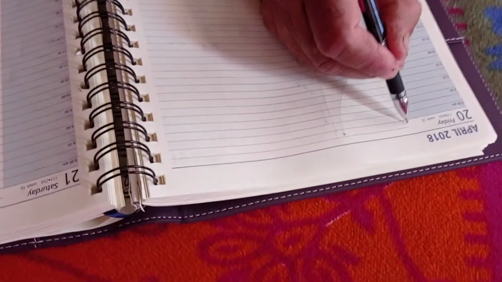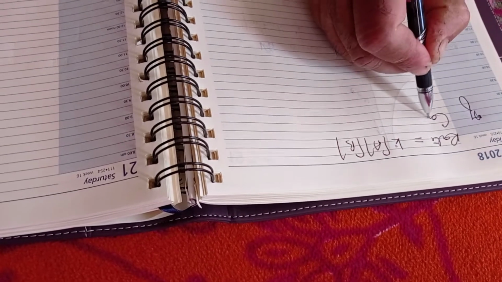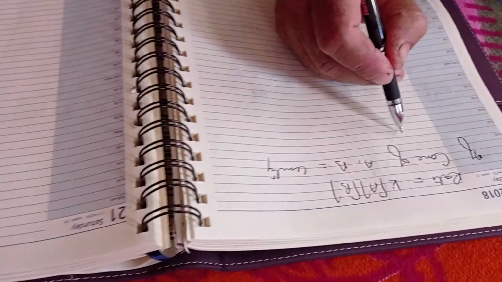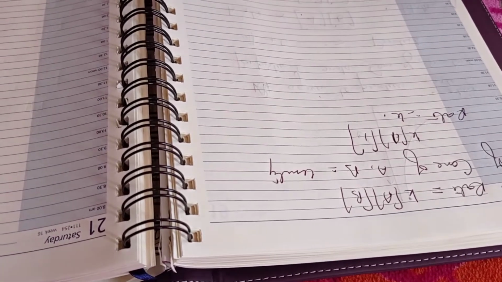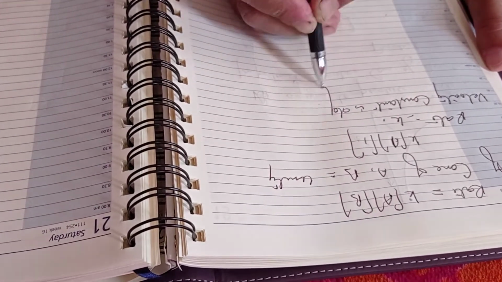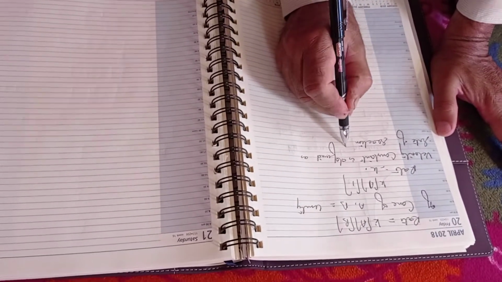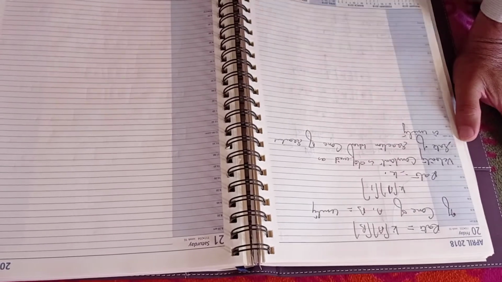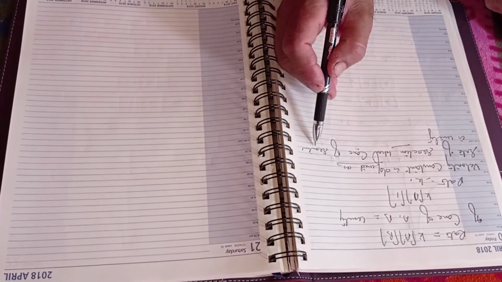Now, if rate is equal to K[A][B], and if concentration of A and B is unity, then rate is equal to K. So velocity constant is defined as the rate of reaction when the concentration of reactants is unity. Sometimes it is asked in the examination, what is velocity constant? Velocity constant is defined as the rate of reaction when the concentration of reactants is unity.